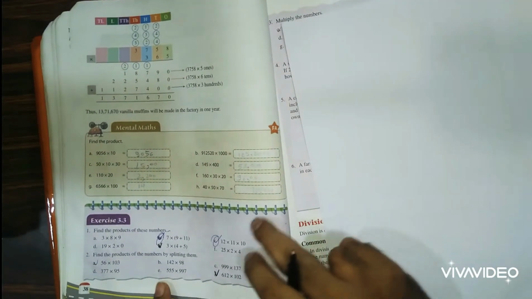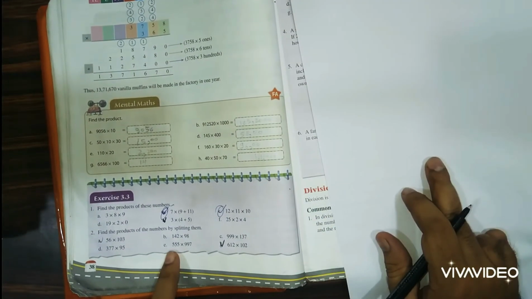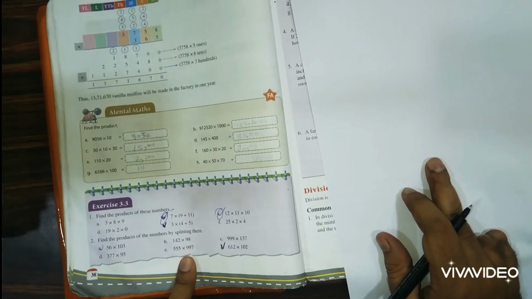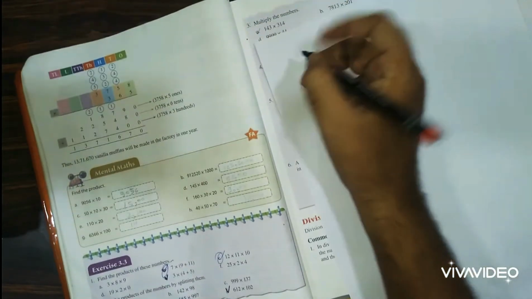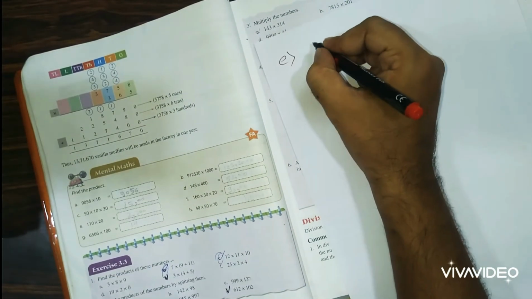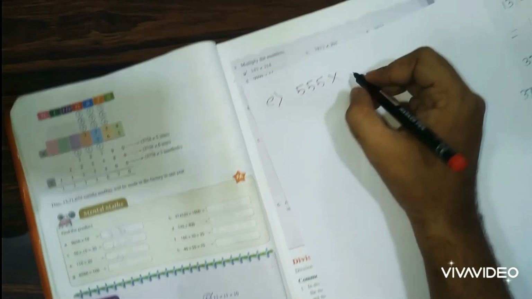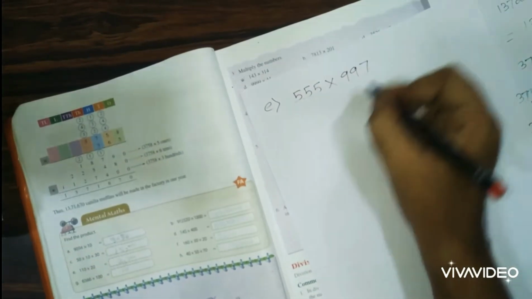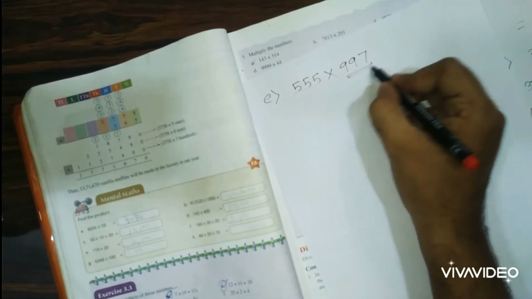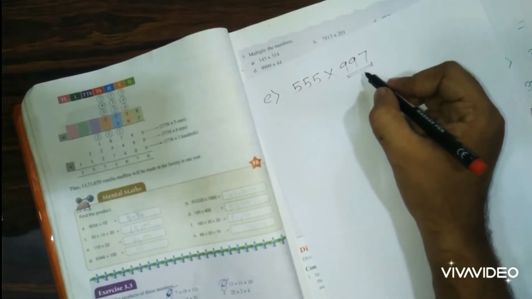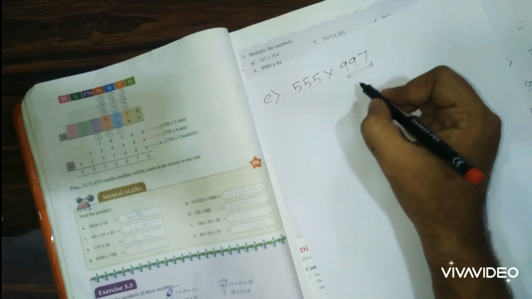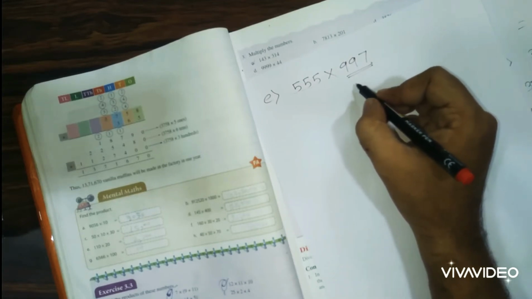Our next example is E, that is 555 multiplied by 997. Just carefully observe this number. It is closer to 1000. It is close to 1000.